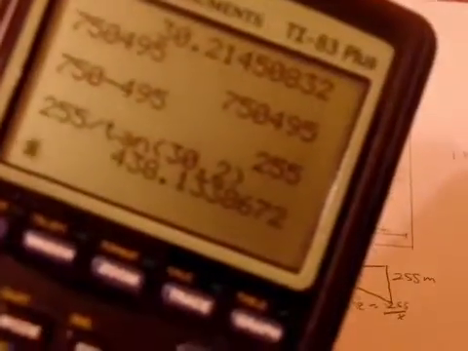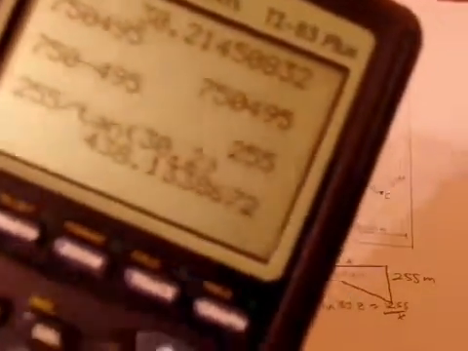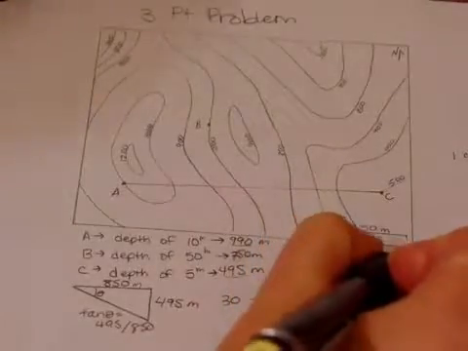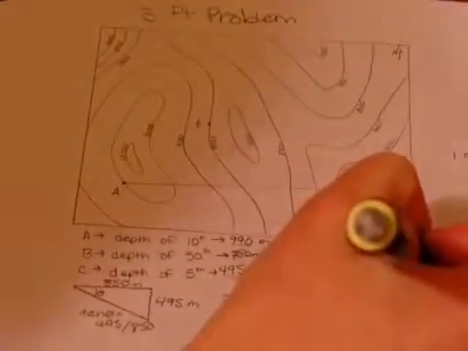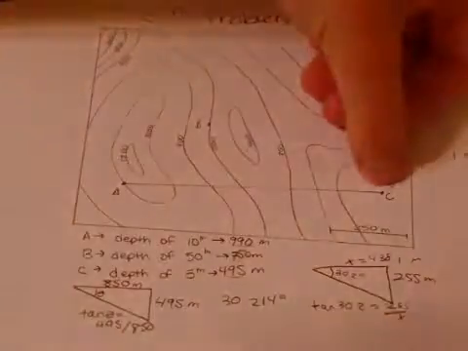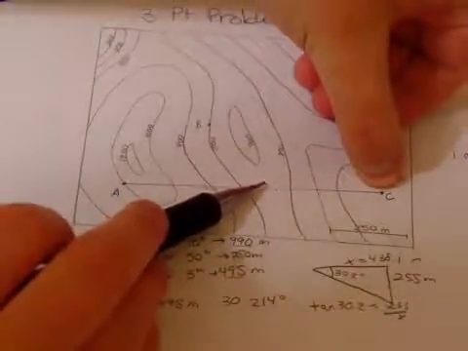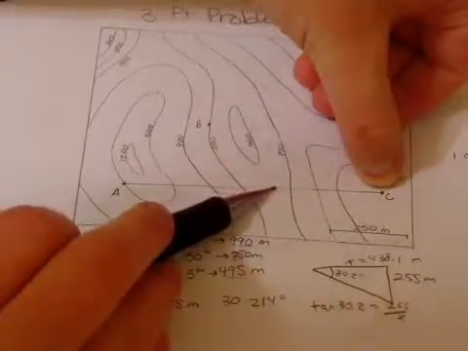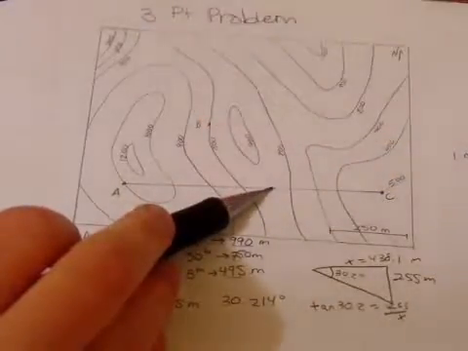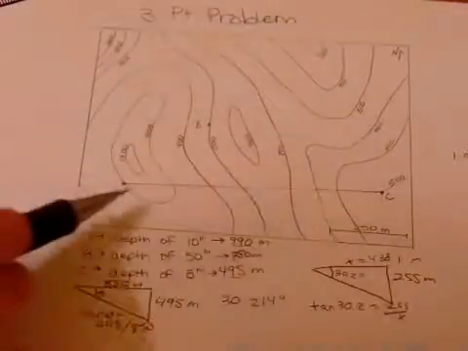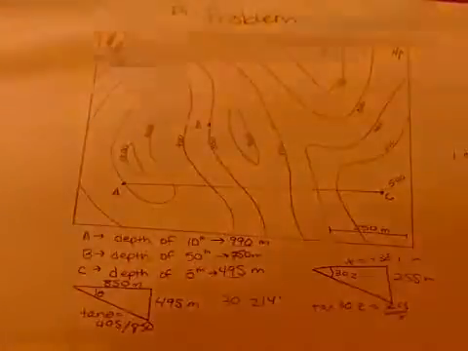It gives you 438.1. So that's in meters. And that means that if we take this point from C, we need to measure out 438 meters and put a point. And that's where that elevation for B lies on the plane as it dips from A to C.